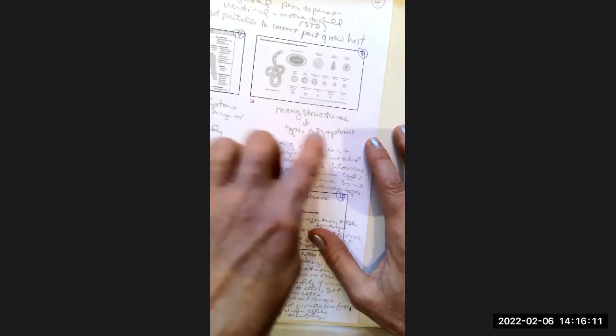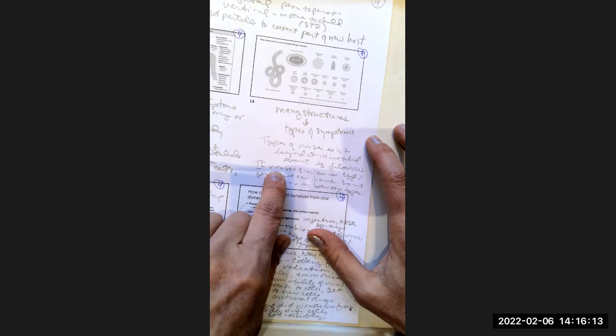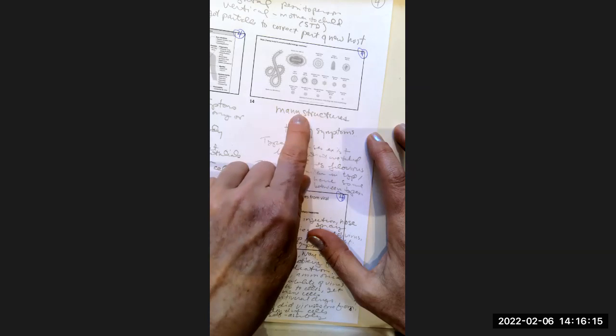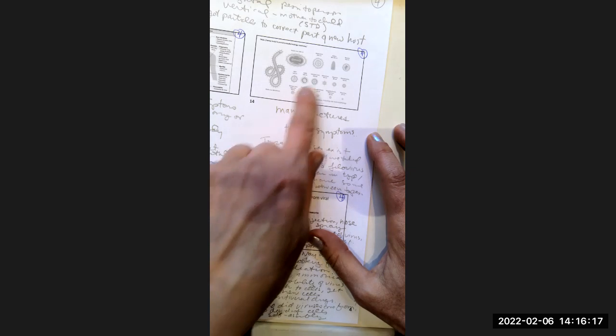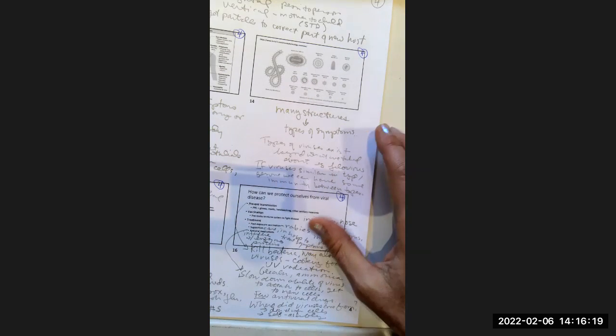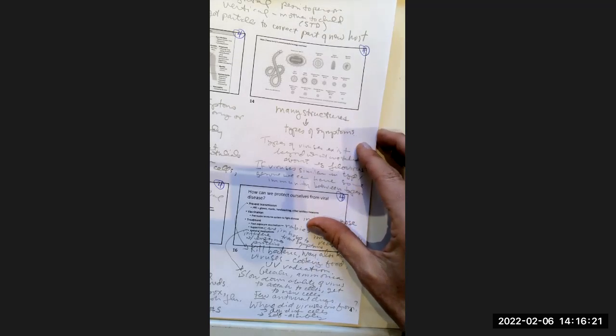This slide didn't really say too much. Basically, there's many different viral structures. By looking at the structure, we can't really tell what symptoms it's going to have. So if you didn't feel like there was too much there, that was correct.